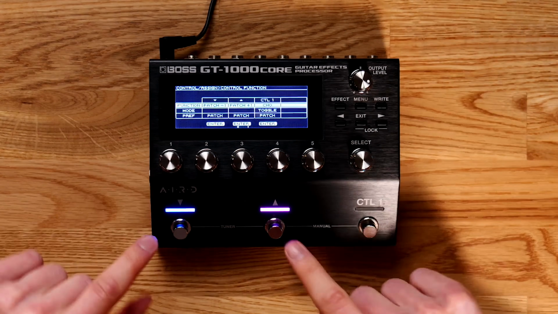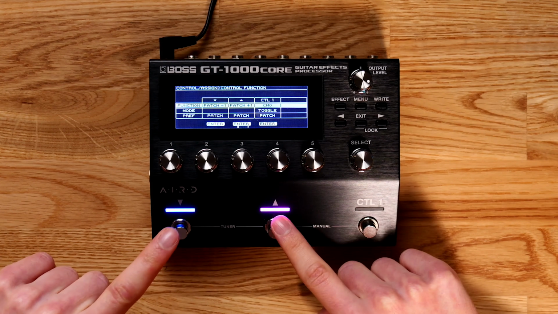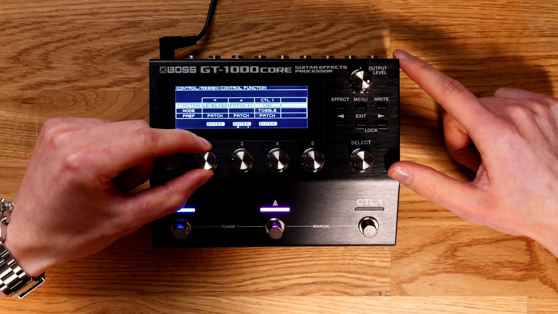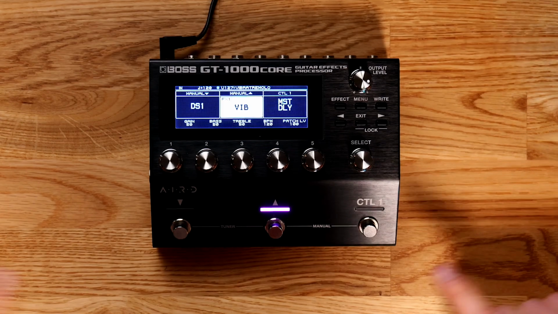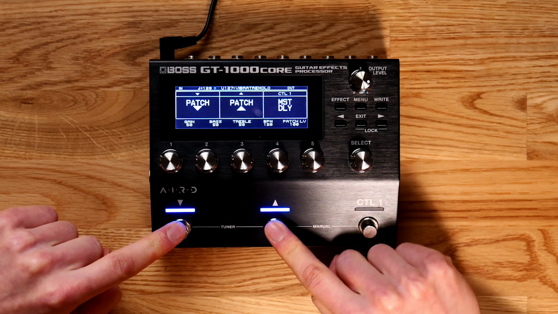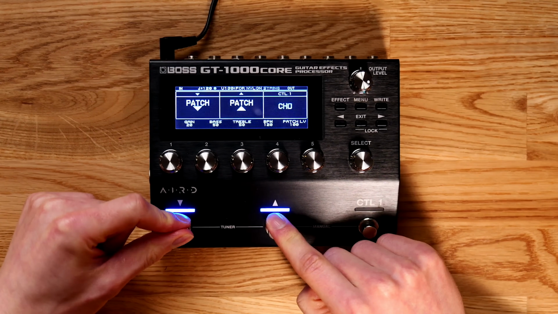You can obviously see by default that the up and down arrow will cycle between the different patches, which is pretty obvious, but you can make these do completely different things. So if we switch out the control mode on this pedal with this shortcut, pressing both of these footswitches here will allow us to go into this patch switching mode. You can see we can go up patches and we can also go down in patches.